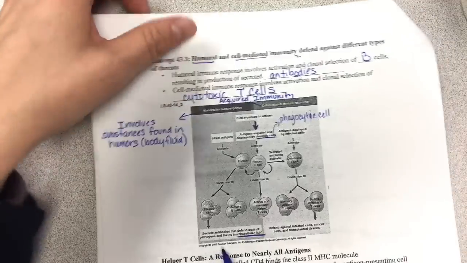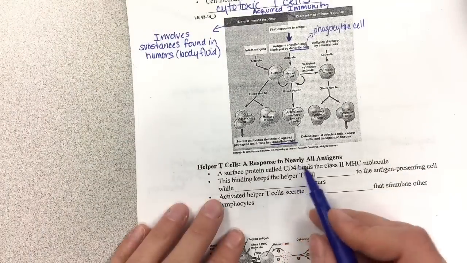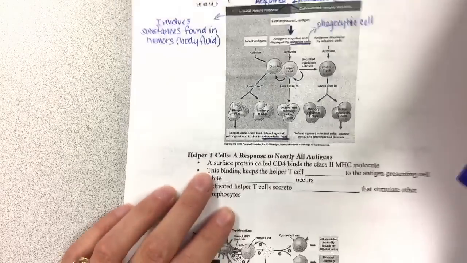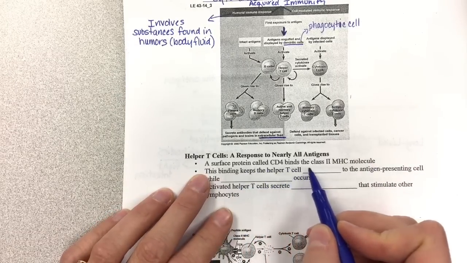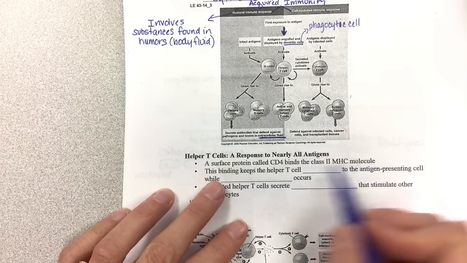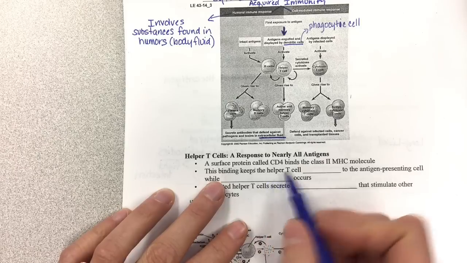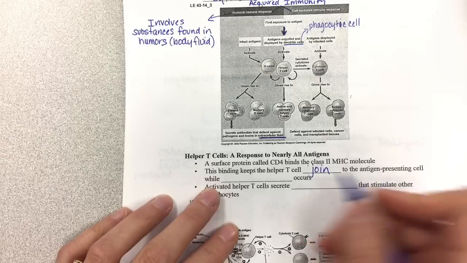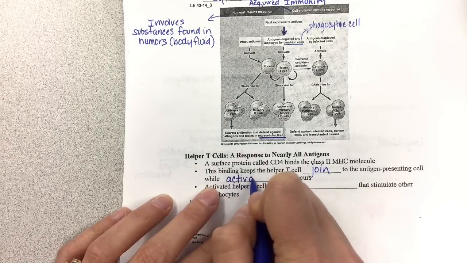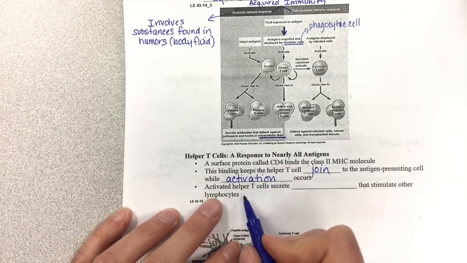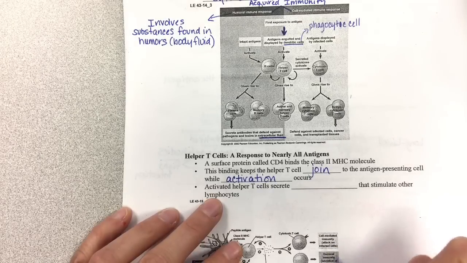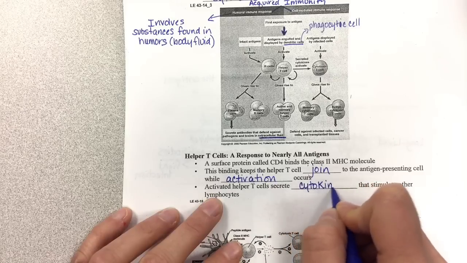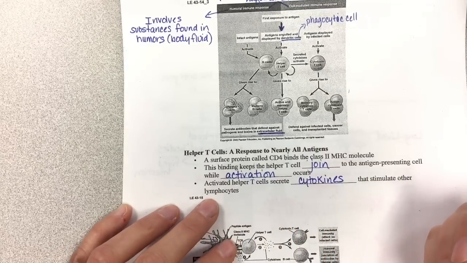Okay, so let's look at this. So helper T cells, a response to nearly all antigens. So that's what this is here. It activates the helper T cells. A surface protein called CD4 binds the class II MHC molecule. This binding helps the helper T cell join to the antigen presenting cell while activation occurs. And I'll explain that in this picture here. Activated helper T cells secrete what we call cytokines. These are chemicals that stimulate other lymphocytes.